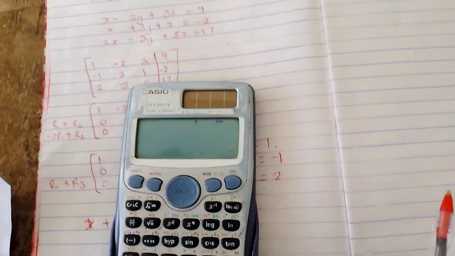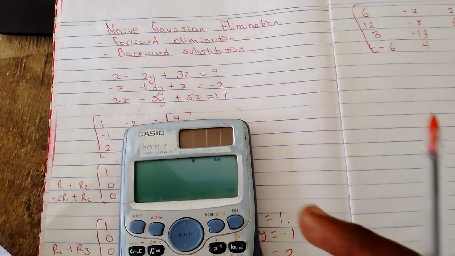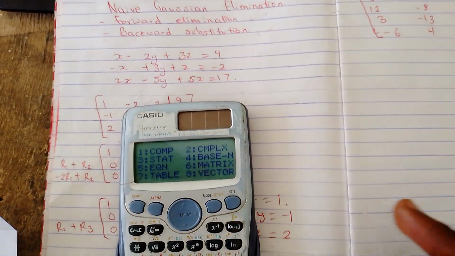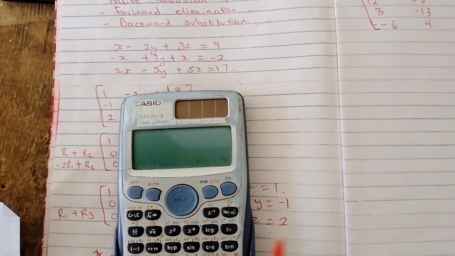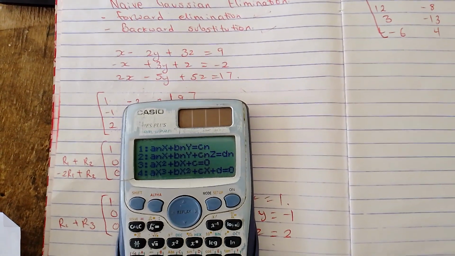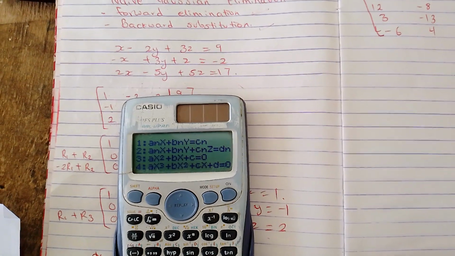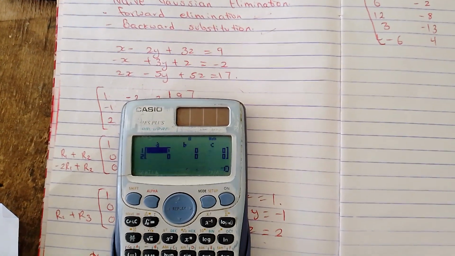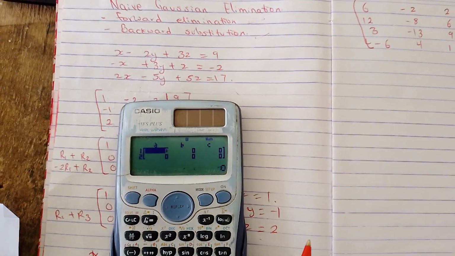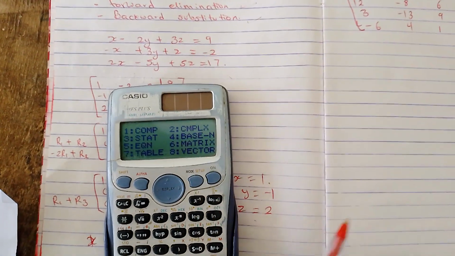So let's get to the calculator. We're going to solve this equation with the calculator. Come to equations 5. If it's 3 by 3, you can do that. Let me see if there's an option for 4 by 4.